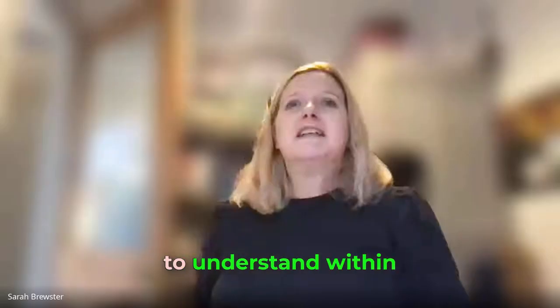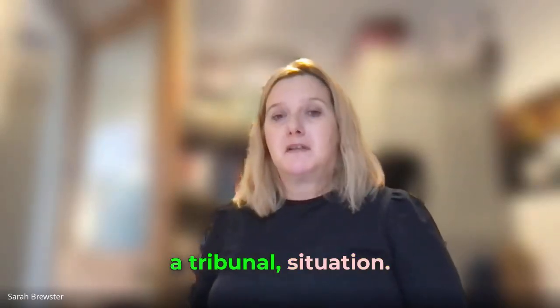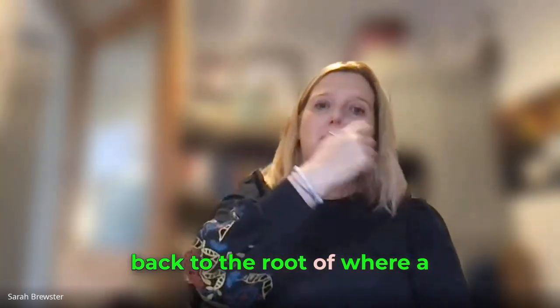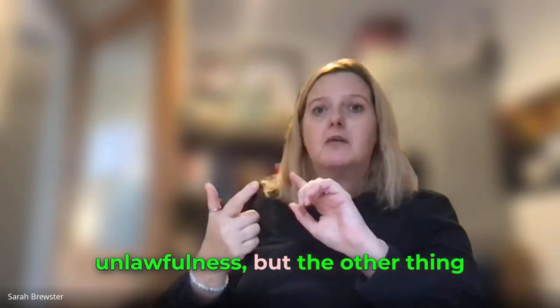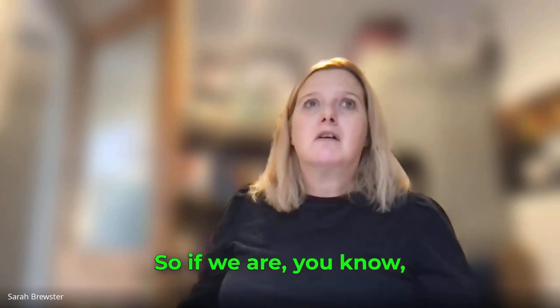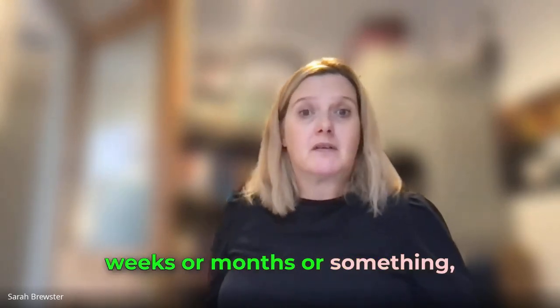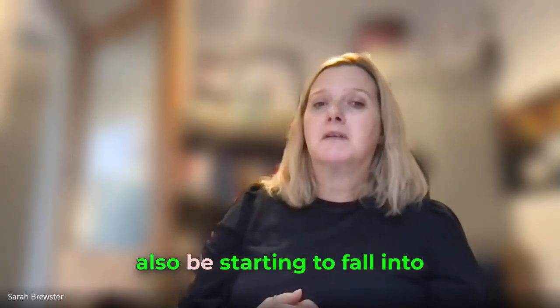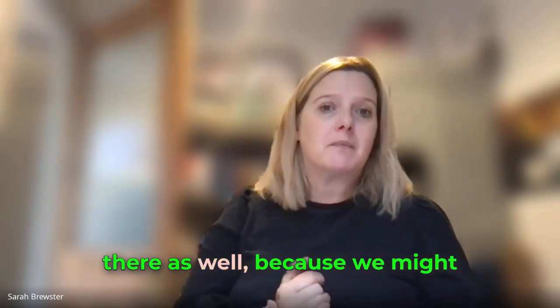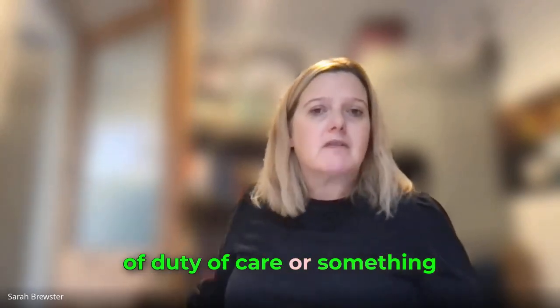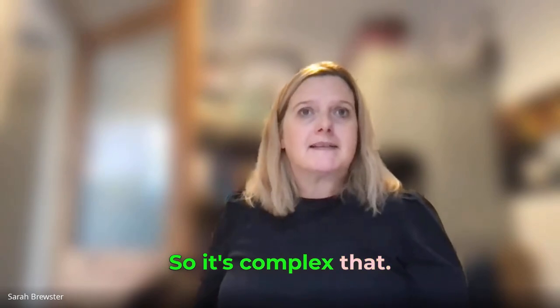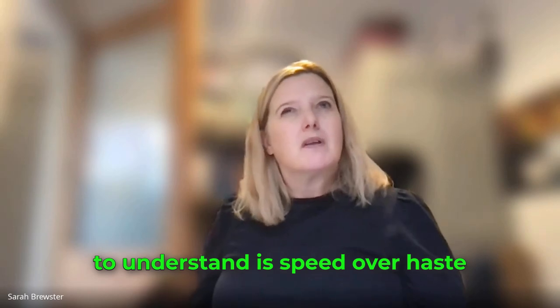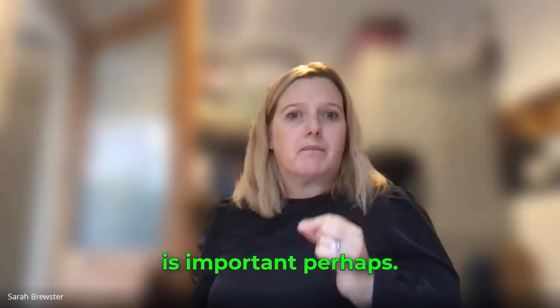There are 3 tests I think that are important to understand within a tribunal situation. If we take that back to the root of where a tribunal might have begun, our tests are obviously unlawfulness, but the other is reasonableness, and the other is unfairness. So if we are leaving something to go on for weeks or months, we're being unreasonable and we're being unfair, and the chances are we might also be starting to fall into some of the unlawfulness as well, because we might be falling into areas of a lack of duty of care or something like that. So it's complex, but I think what's important to understand is speed over haste, perhaps.